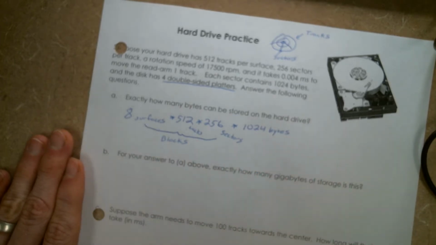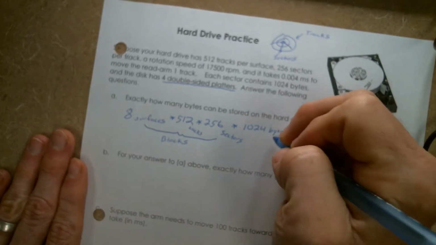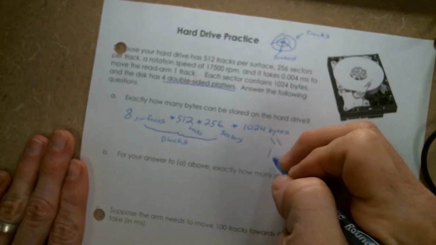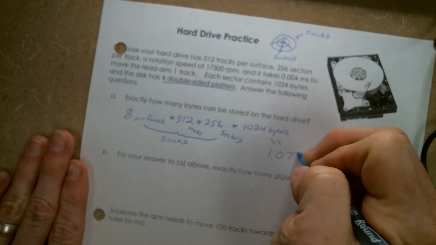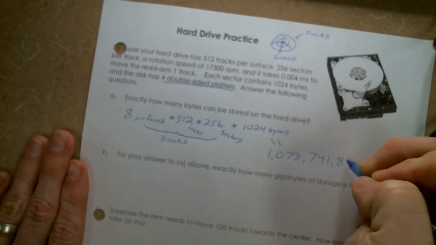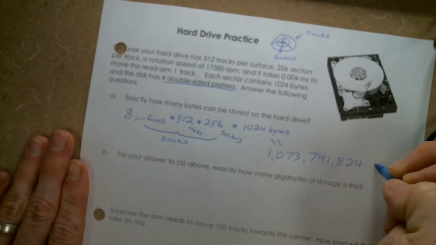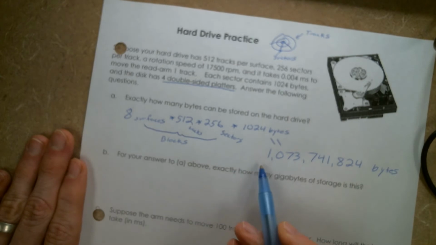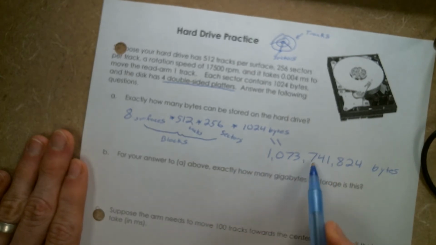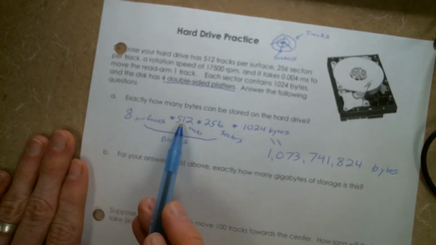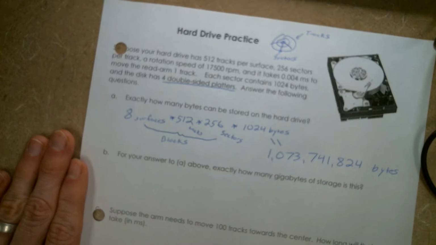So all we'd have to do at this point is multiply those out, and we end up with 1,073,741,824 bytes. And again, I got to that just by multiplying these 4 numbers together.